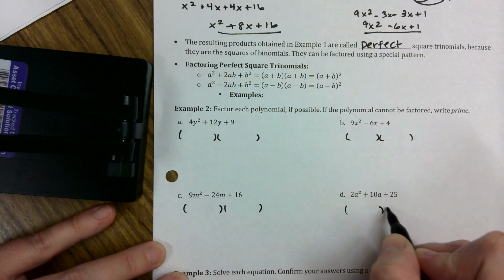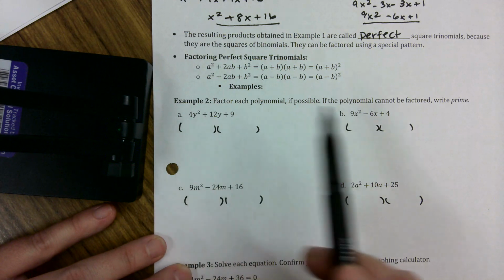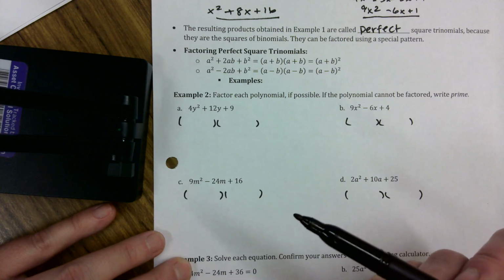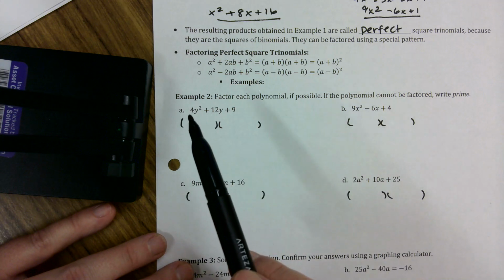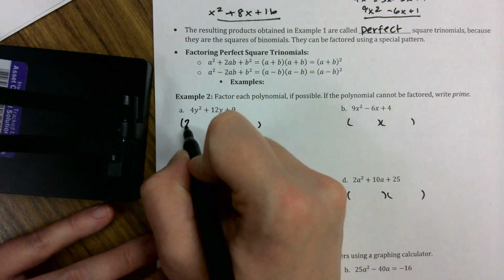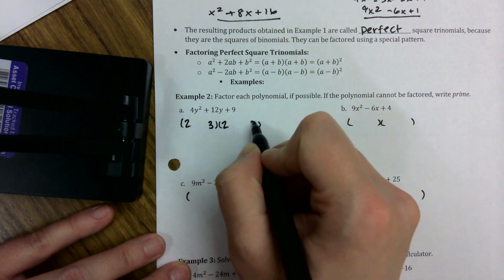Can we use that method of A times C and then find them? Sure, but this is a shortcut. They're telling you that they're perfect squares. I know 4 is a perfect square, so it's going to be 2 and 2. I know 9 is a perfect square, so it's going to be 3 and 3.